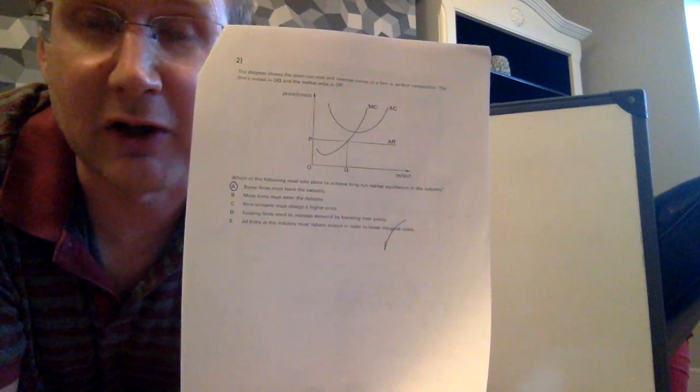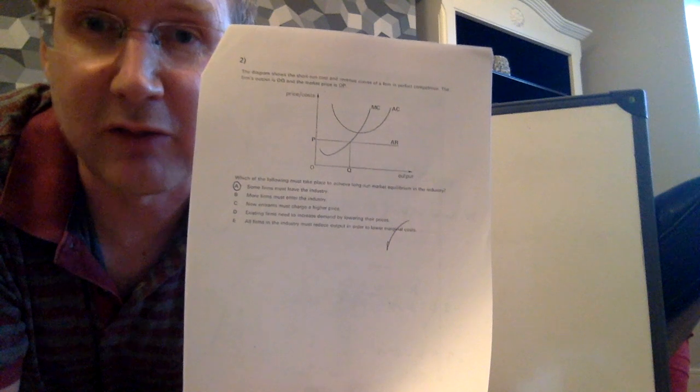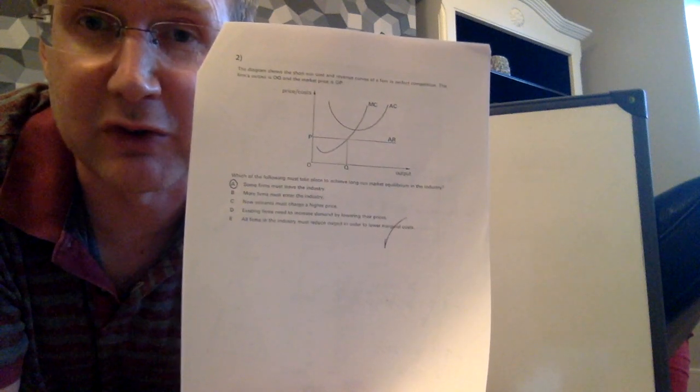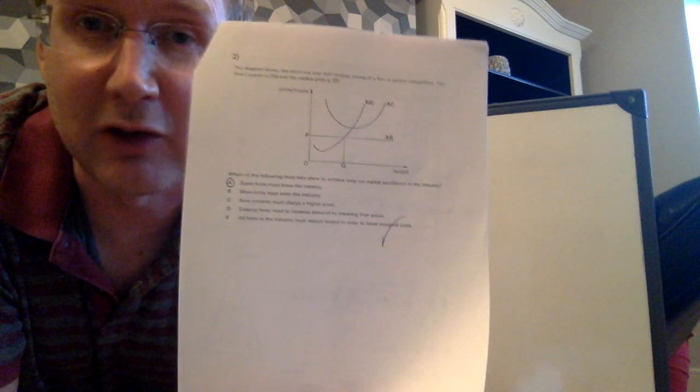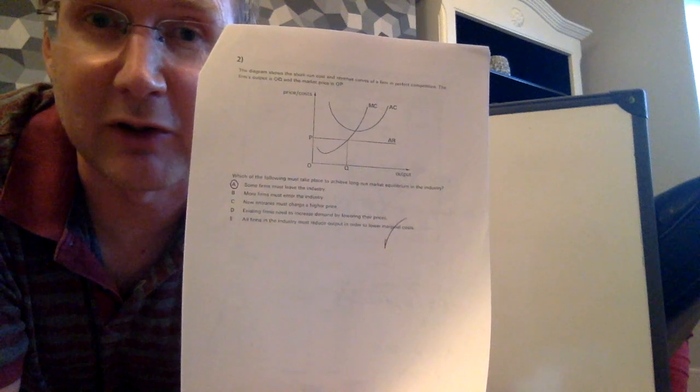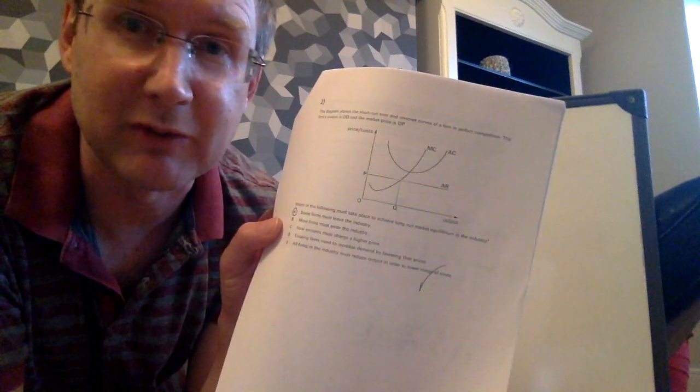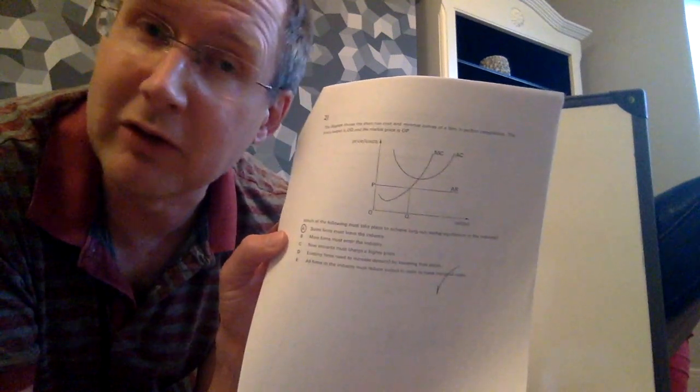And what we know is that under those circumstances, because price is less than average cost, if they're making a loss, some firms are going to start leaving the market. So if you look at the other answers, which are more firms enter the industry, well, no one's going to want to come into this market because firms are loss-making. Firms should charge a higher price. Well, we know that they can't do that.